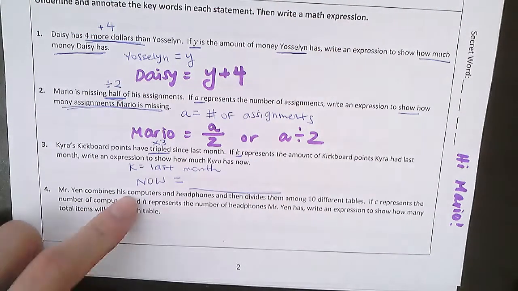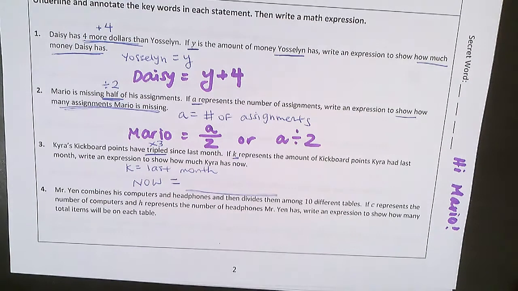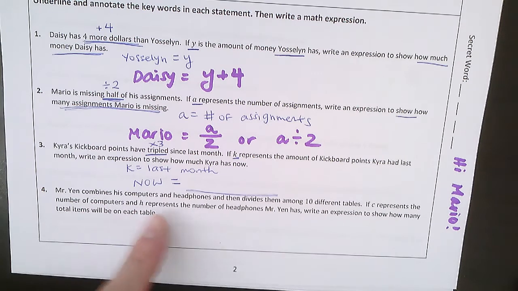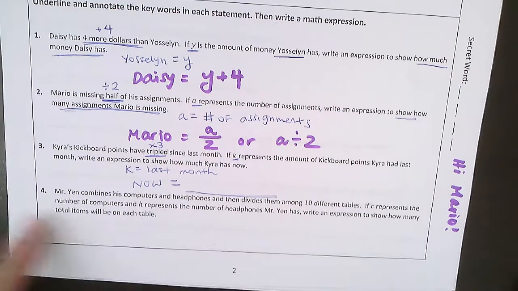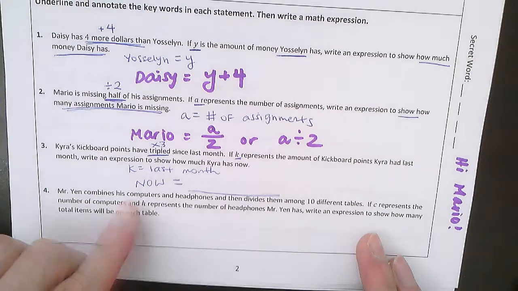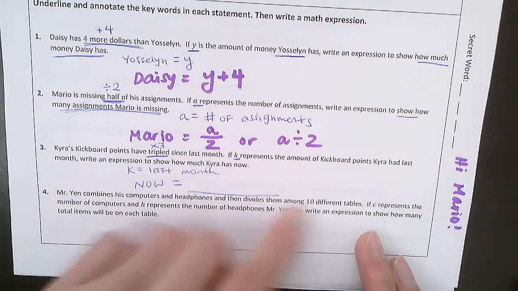Number 4, we'll annotate it together and then you'll solve it on your own. Mr. Yan combines his computers and his headphones and then divides them among 10 different tables. If C represents the number of computers and H represents the number of headphones that Mr. Yan has, write an expression to show how many total items will be on each table. Okay, a lot going on here, but we can break it down. I'm combining my computers and my headphones. I'm dividing them among 10 different tables.